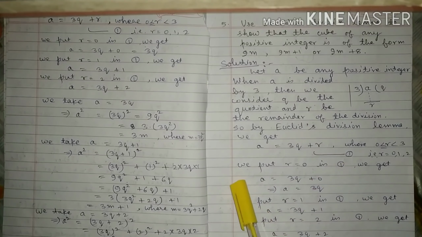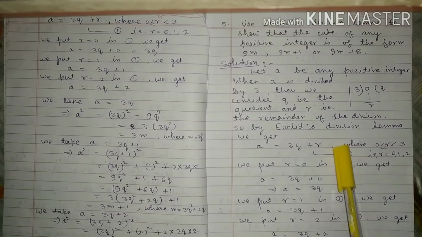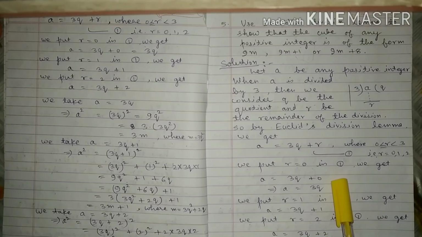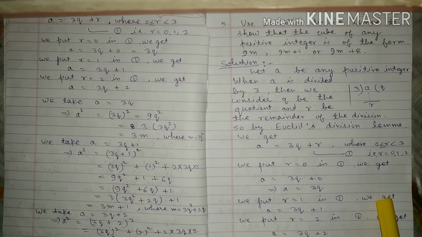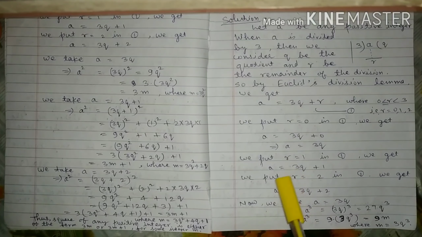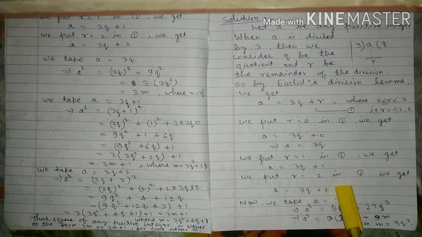We put r equal to 0 in equation 1. We get a equal to 3q plus 0, which implies that a is equal to 3q. We put r equal to 1 in equation 1. We get a equal to 3q plus 1. We put r equal to 2 in equation 1. We get a equal to 3q plus 2.